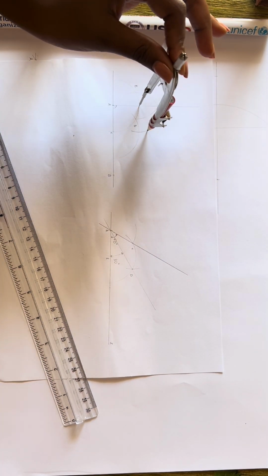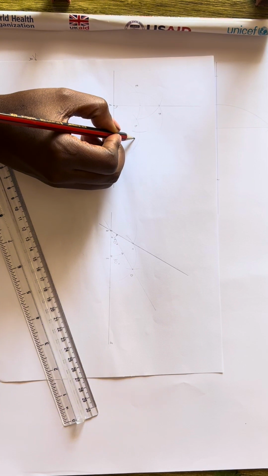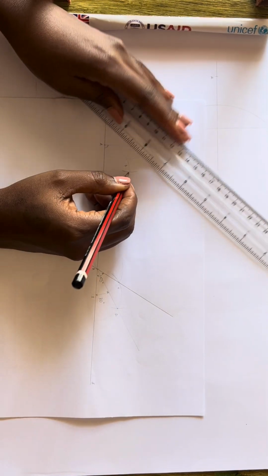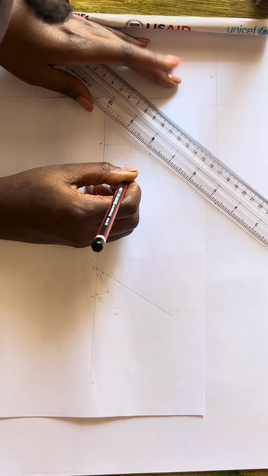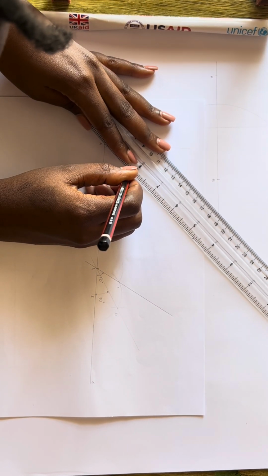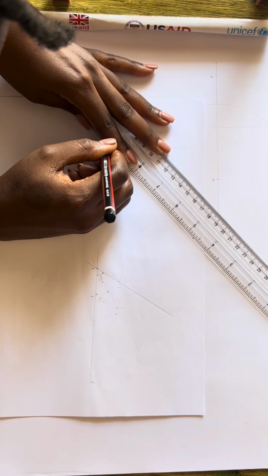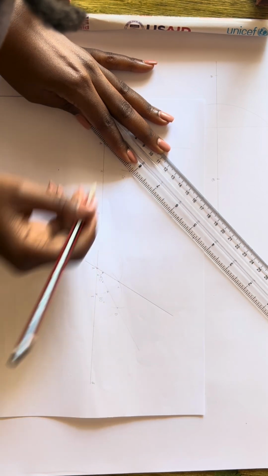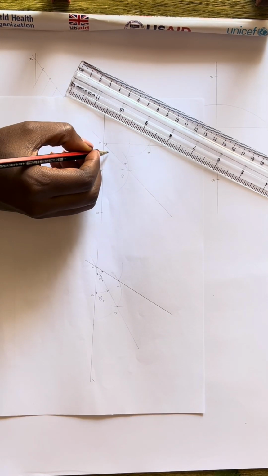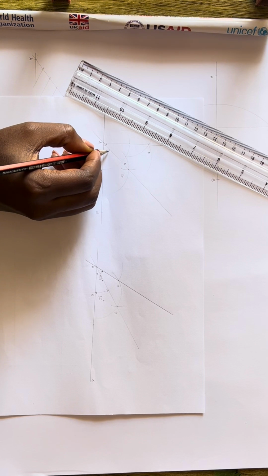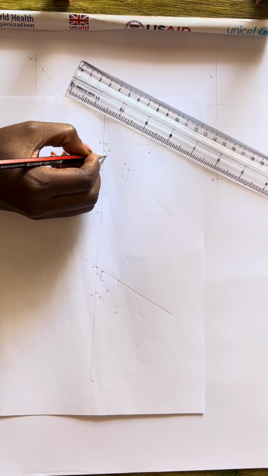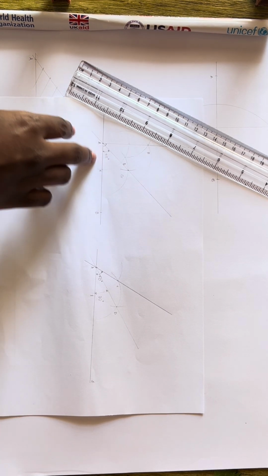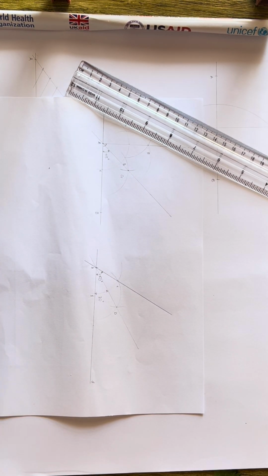You arc, where they intersect is your 45 degrees. This is 45 degrees. If you want to divide it further, you do the same exact procedure until the angle that you want.